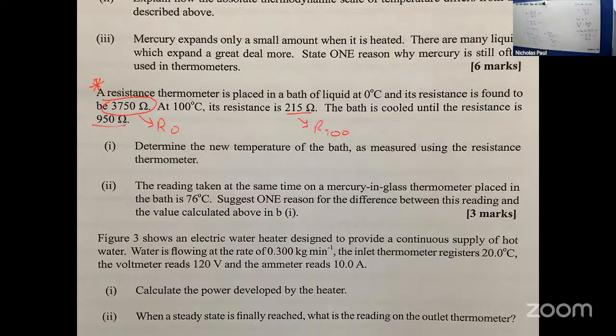And 950 is what? R what? R unknown, R theta. Yeah, you have everything you need there to find that new temperature. Work it out and then part 2, and see if we can figure out why.